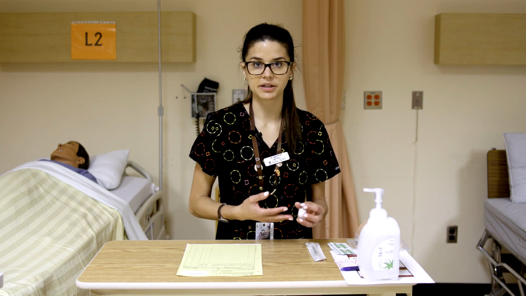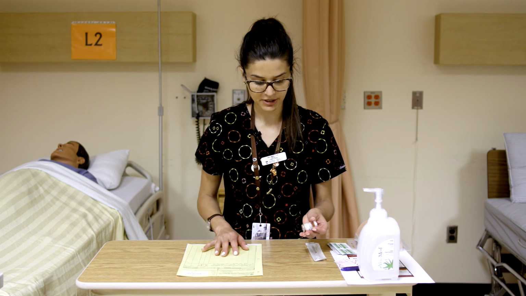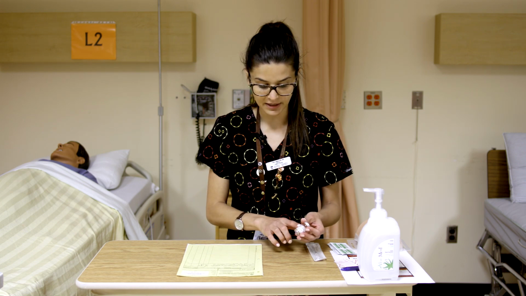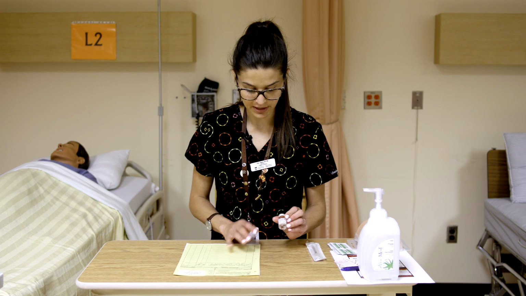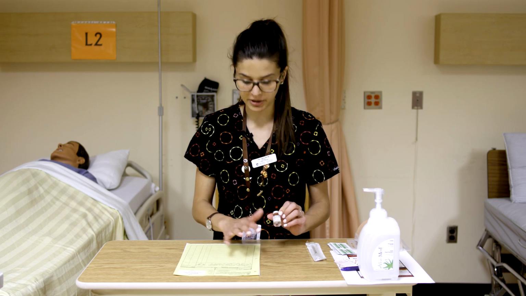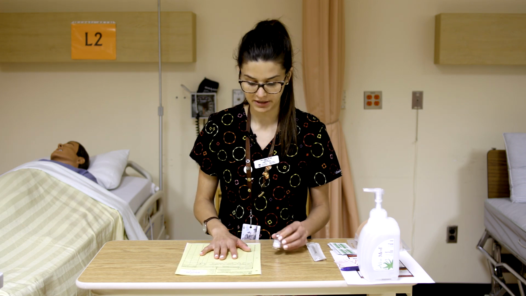Move our container from a drawer or a Pyxis machine or a fridge in some cases, as it's supplied by pharmacy, and you're going to want to make sure that this information matches up with what you're in fact supposed to be giving to your patient.